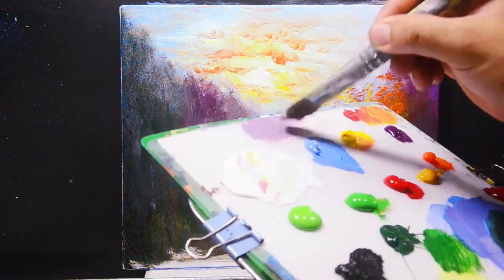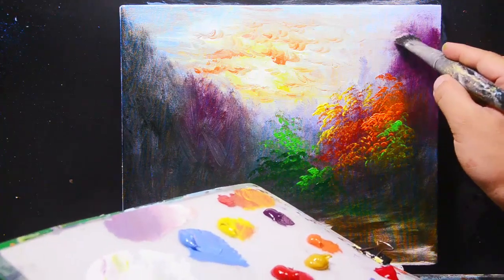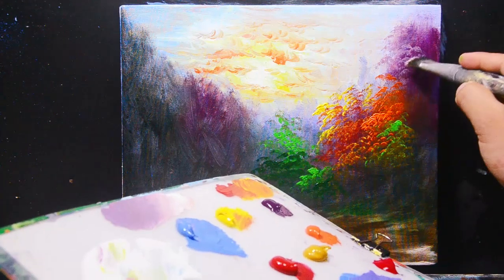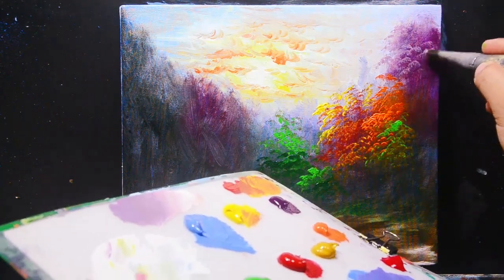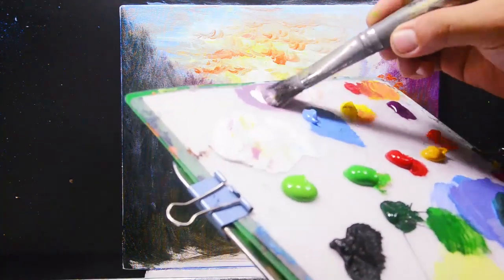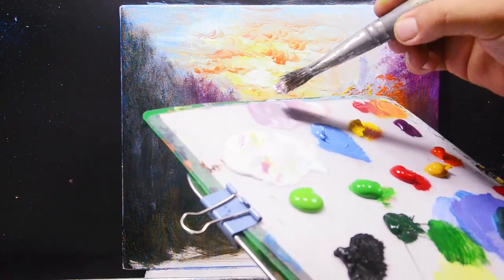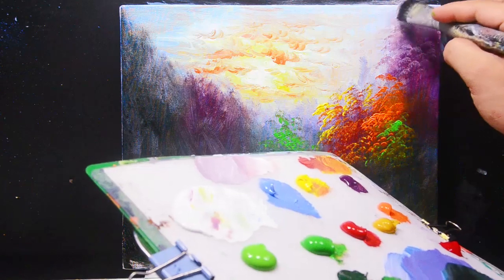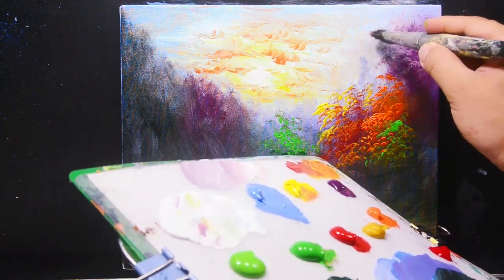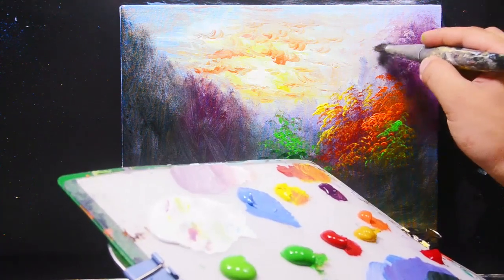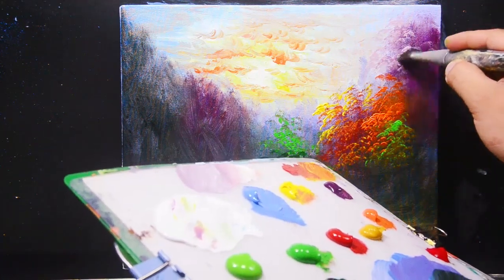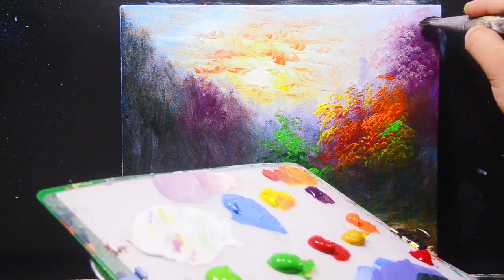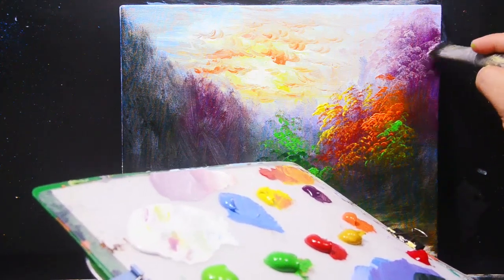Just paint here for the lighter or the highlights of this tree. Or just add more titanium white, create more lighter color to this tree here using this number 12 flat brush. Going down.